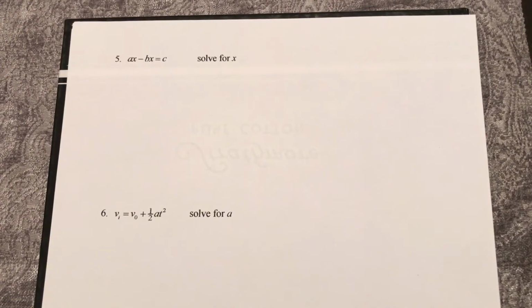All right, here's a few more literal equations we're going to solve. Now, number 5 is a great one. I love this problem because it comes up so much and it is using the distributive property in an opposite way. So I have ax minus bx equals c, and I want to solve for x.